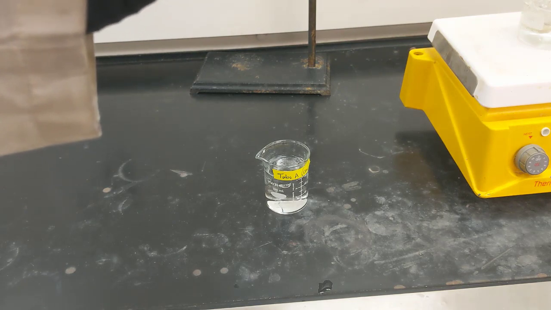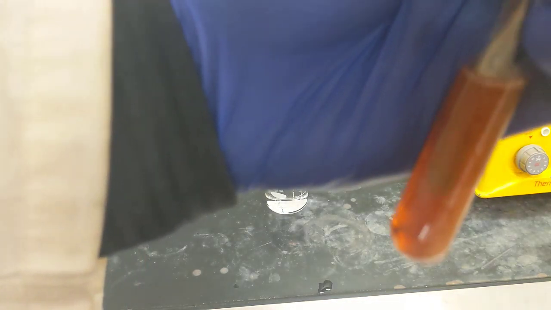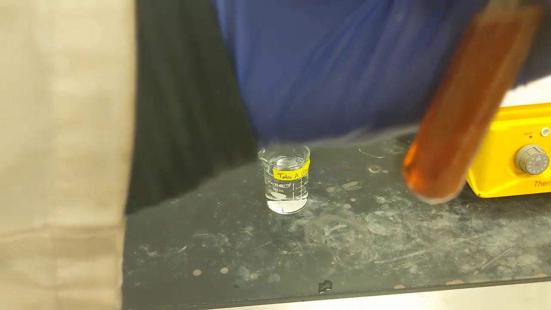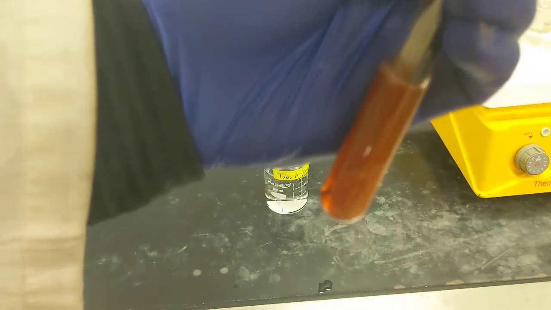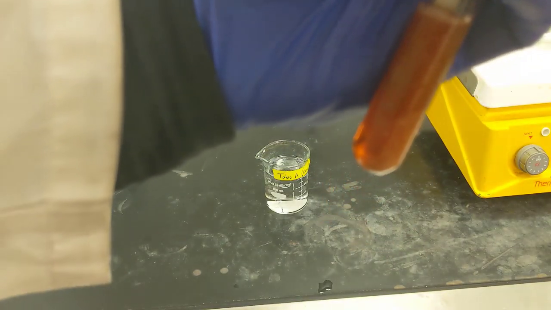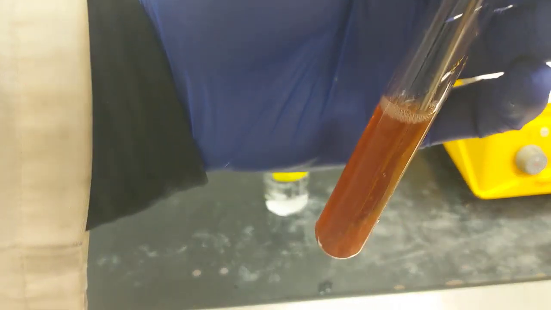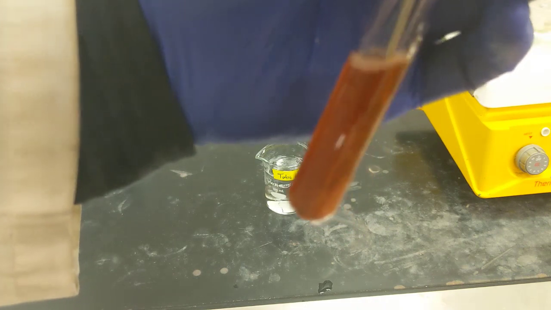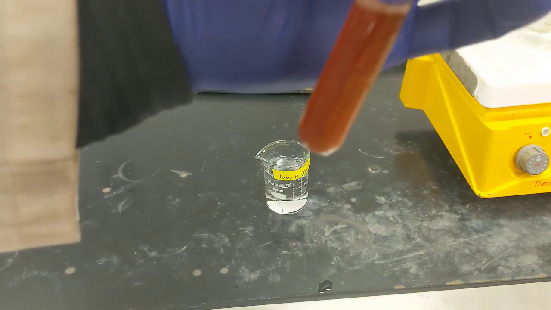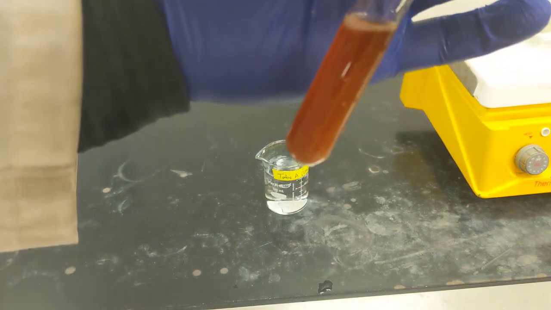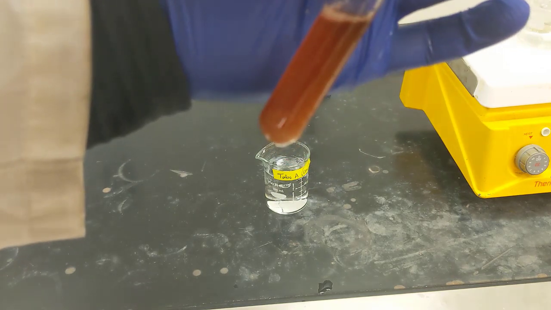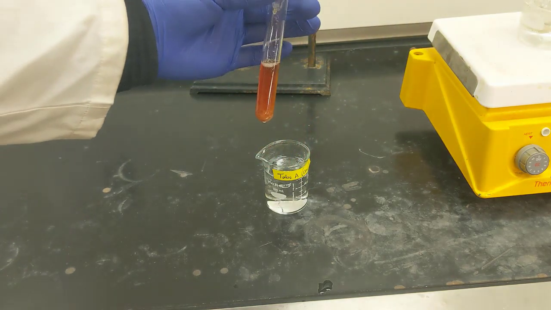Sometimes these test tubes are so new and so polished that there's really not a good nucleation point for crystals to grow off of. So I'm going to go ahead and scratch this up, don't tell Diane. And then I'm going to put it back into my ice bath for a few more minutes to see if I can get more crystals to come out of this solution.